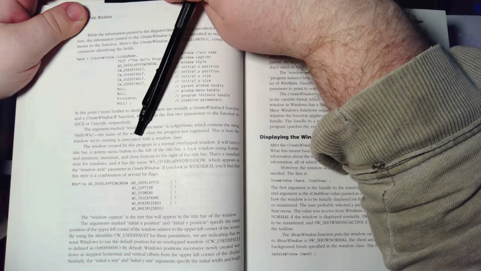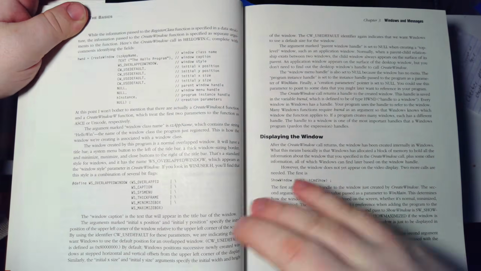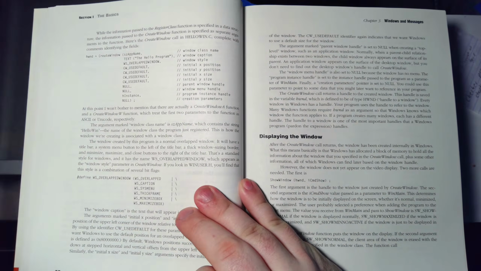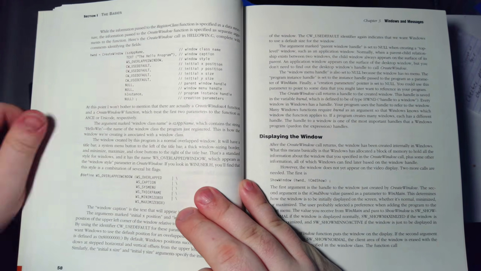The window created by this program is a normal overlapped window. It will have a title bar, a system menu button to the left of the title bar, a thick window sizing border, and minimize, maximize, and close buttons at the right of the title bar.